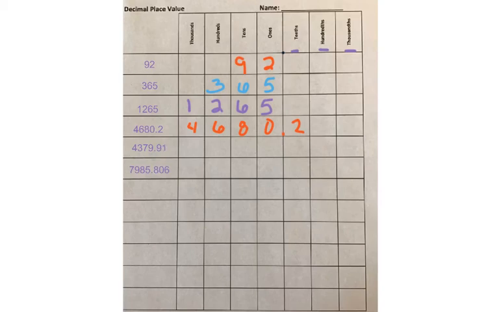The next number is 4,379 and 91 hundredths. So we have 4 in the thousands, 3, we have 3 hundreds, we have 7 tens, we have 9 ones, and that's where I'm going to use my decimal, 91 hundredths.